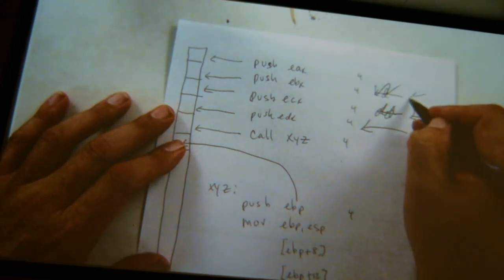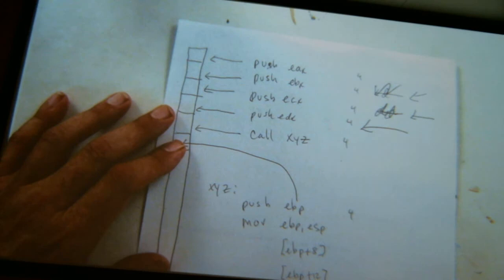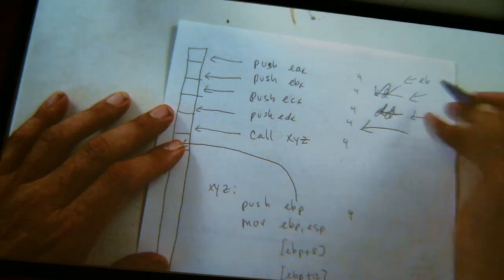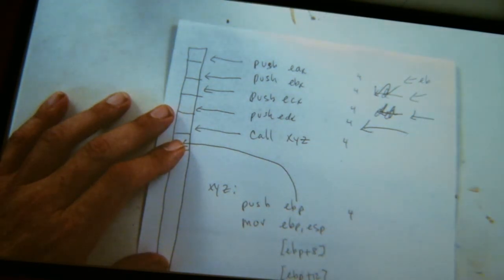Then this one is going to be EBP plus 16. And this last one is EBP plus 20, right?